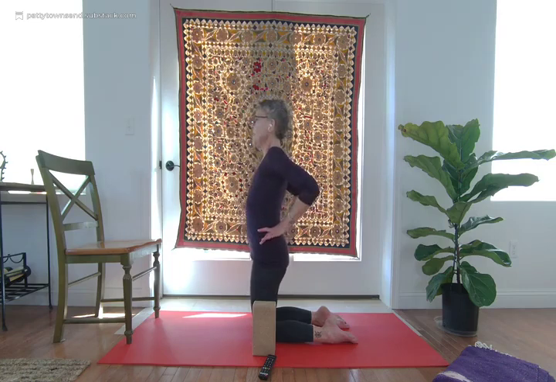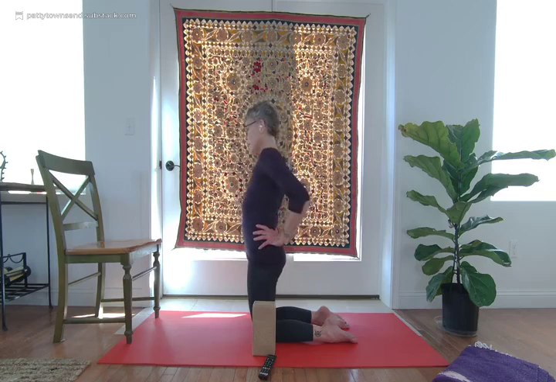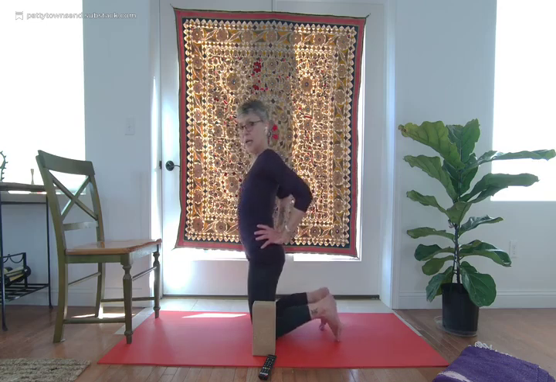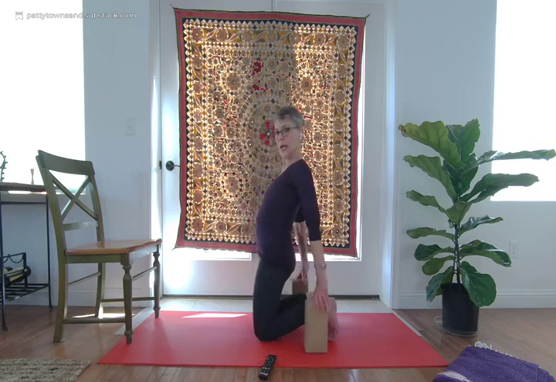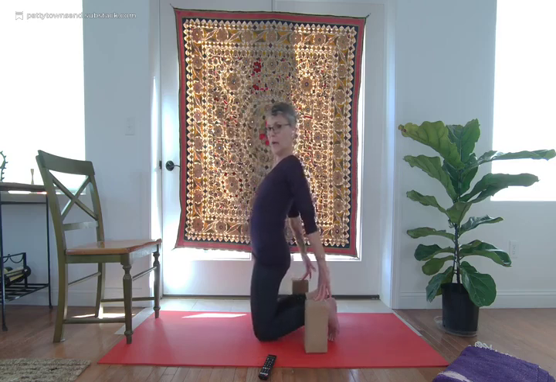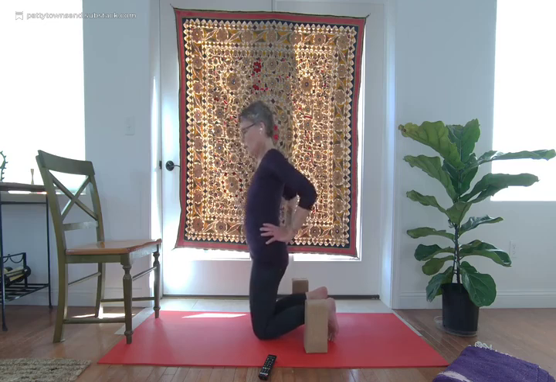Take the middle finger and activate it as well and firm the top of your arm bones in to join the pulsing. Keep drawing your elbows toward one another. And then if you like, you can turn your toes under. That's another way to get your hands down easily, right? Or use your blocks or go to the floor, whatever.